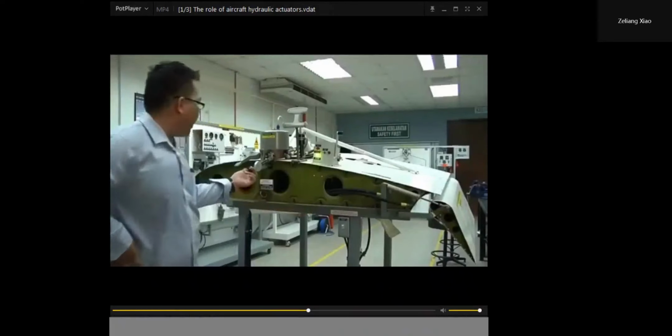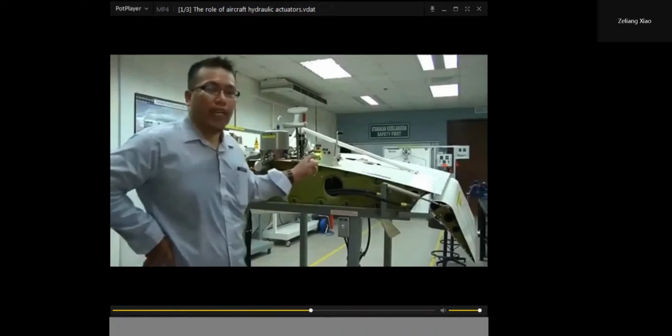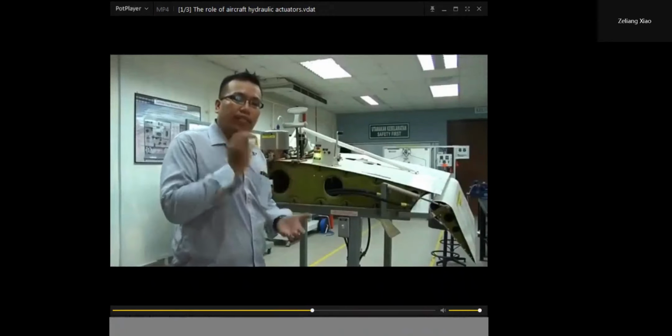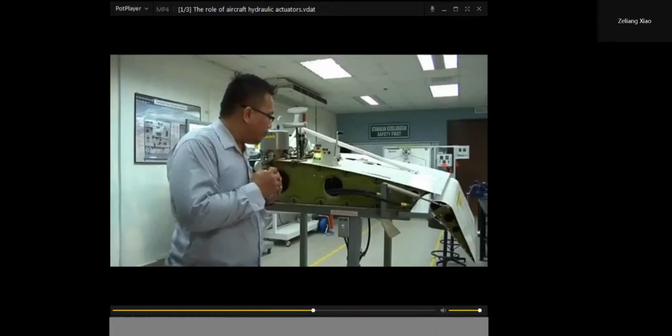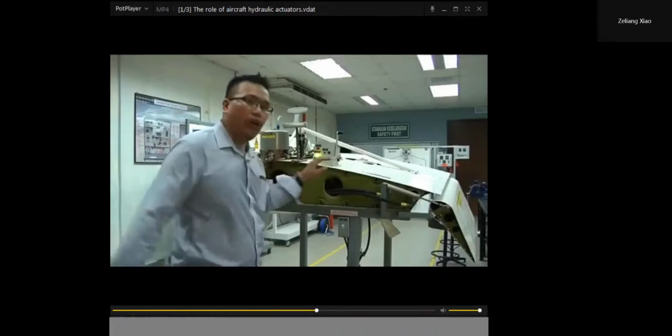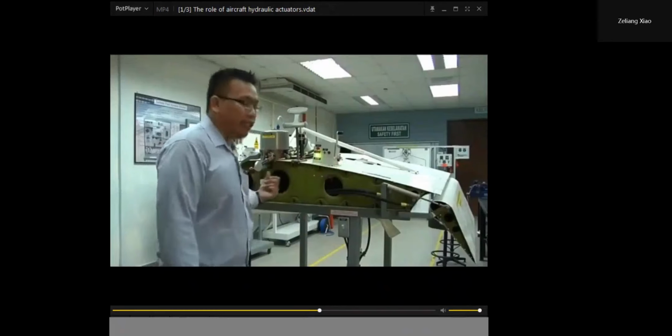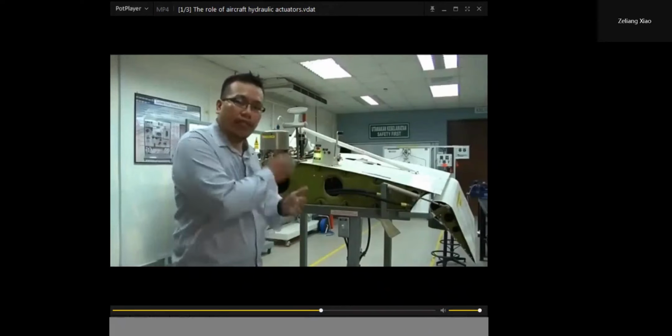So this is a hand pump. As you can see, when an emergency comes and the landing gear is stuck by clogged hydraulic liquid that cannot flow through the hose, the pilot must pull this up, so it will automatically slam the landing gear downwards.